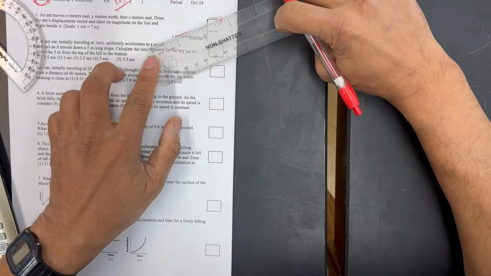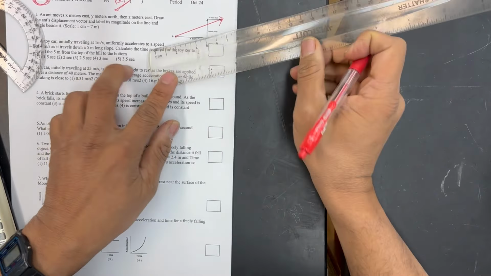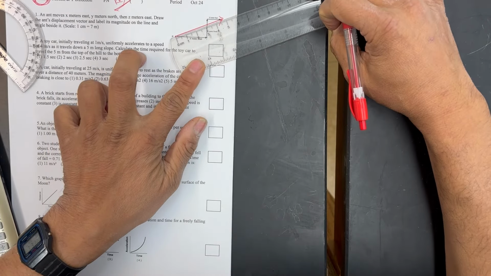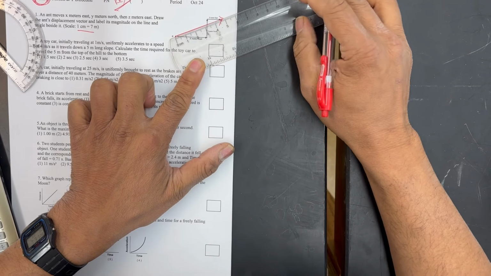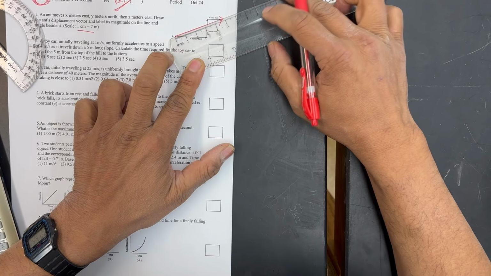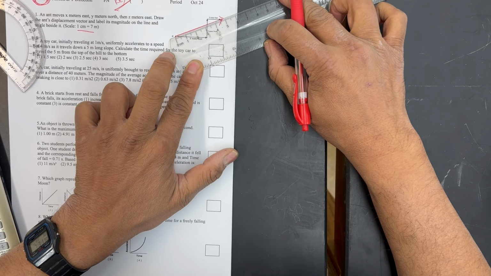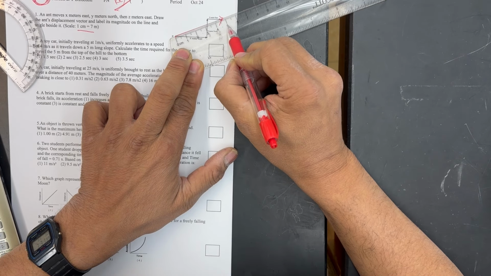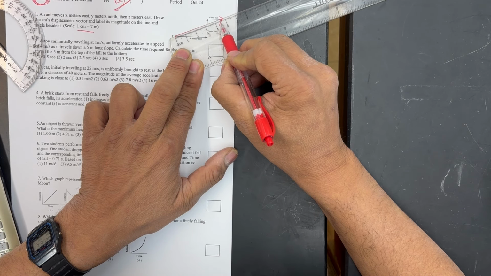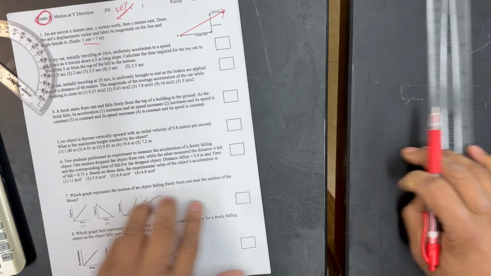Okay, so now you're going to use the centimeter. Make sure you don't use the inches, use the centimeter, because I give you the conversion for centimeter. This is 4, this is 5, so this is 4.5, so I say 4.6 centimeters.